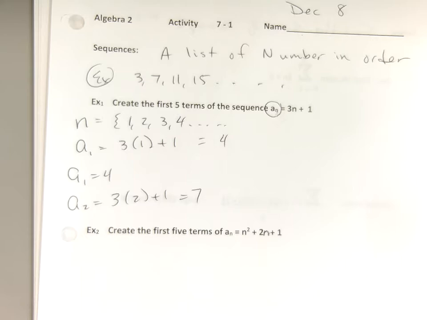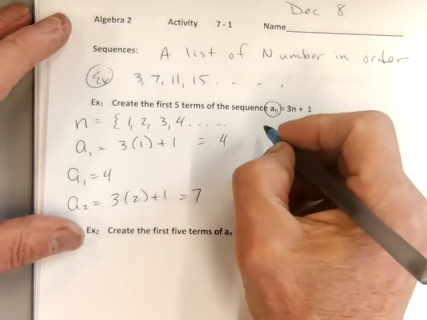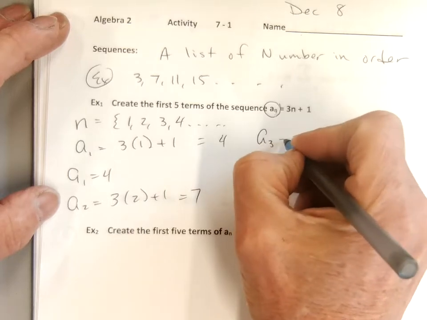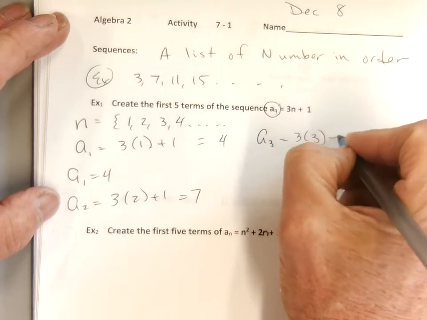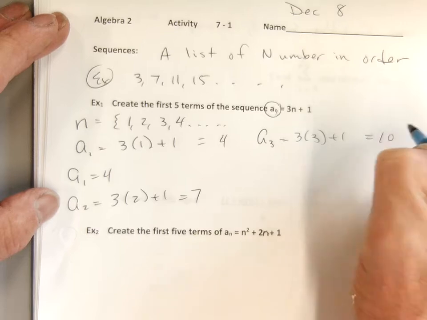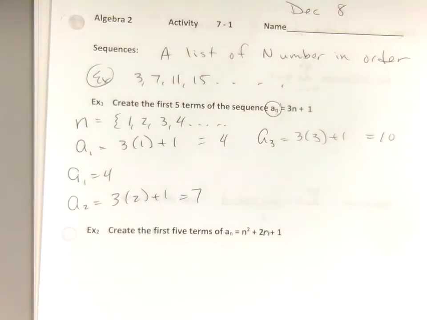So good. You got it. So then A3 goes up by 3. A3 is 3 times 3 plus 1, which is, and then Fernando, you already saw the pattern, didn't you? It's just going up by 3.